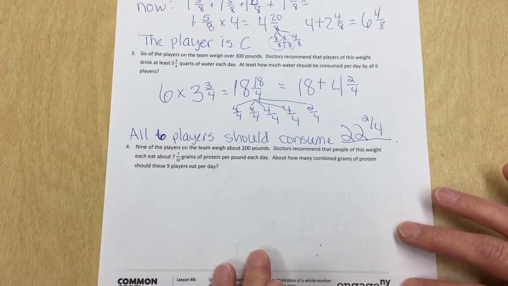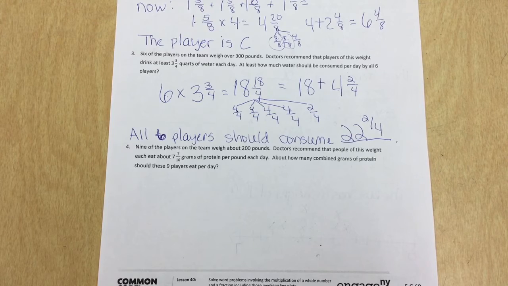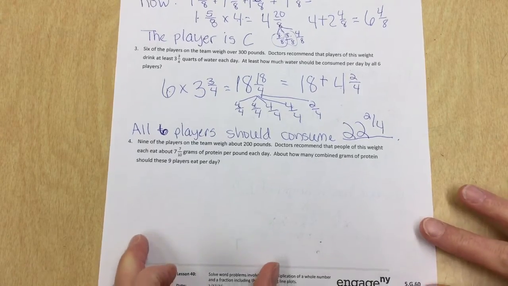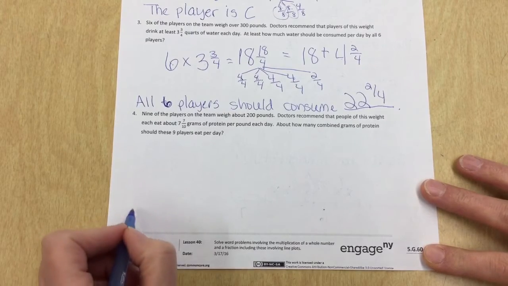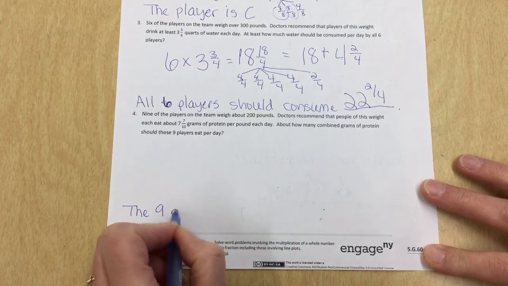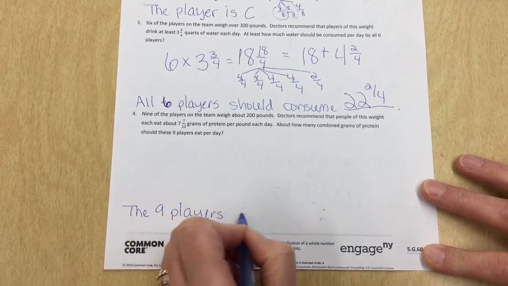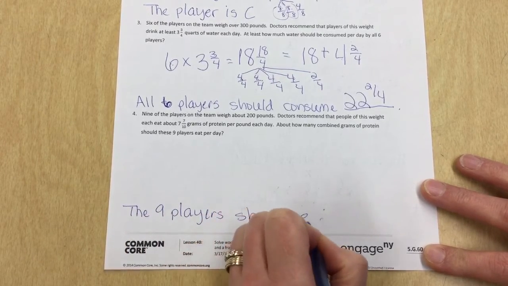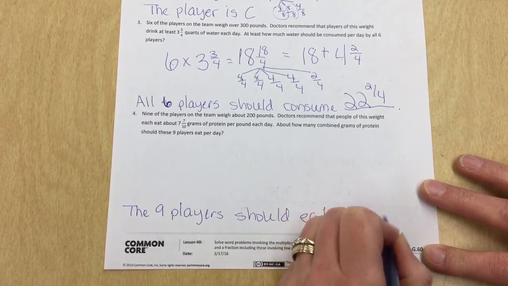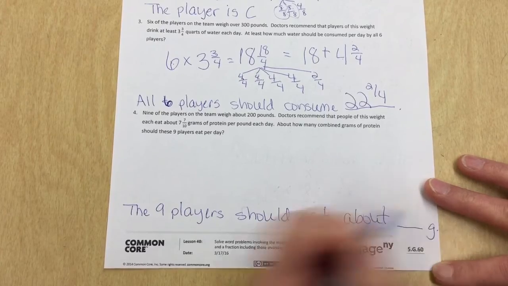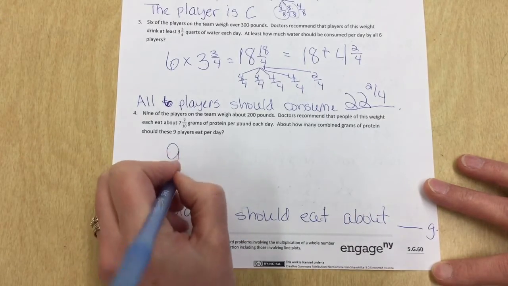Okay, last problem. 9 of the players on a team weigh about 200 pounds. Doctors recommend that people of this weight each eat about 7 7/10 grams of protein per pound each day. About how many grams of protein should 9 of these players eat per day? Okay, so the 9 players should eat about blank grams.